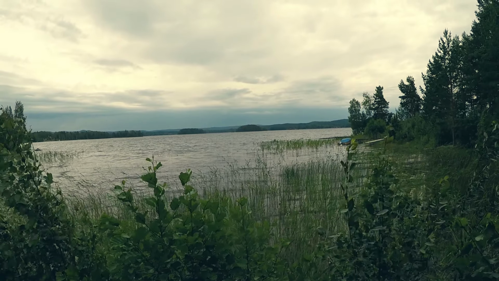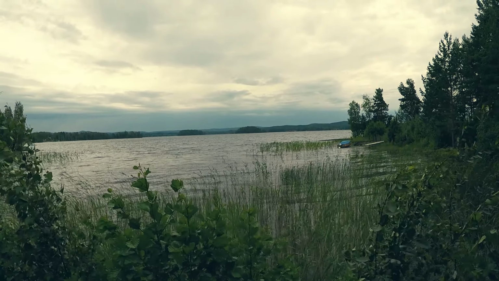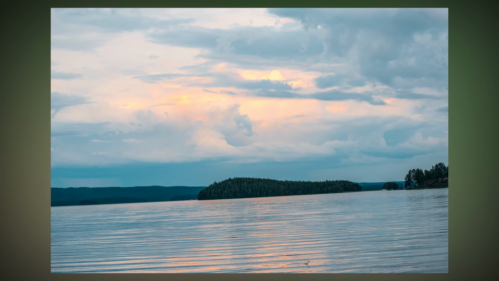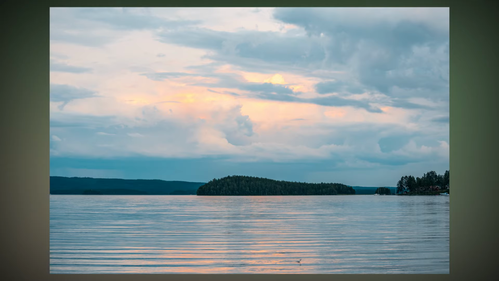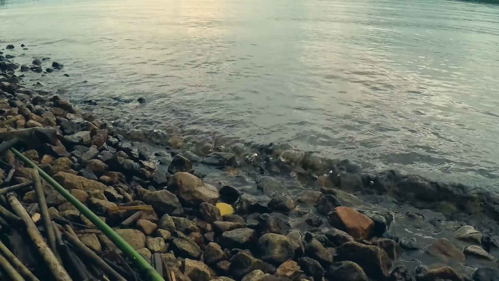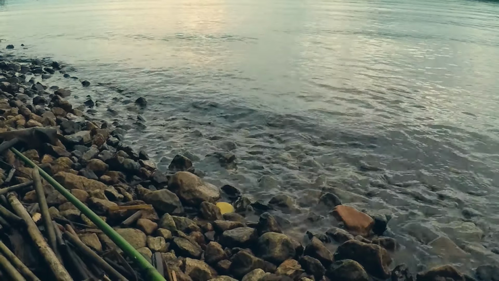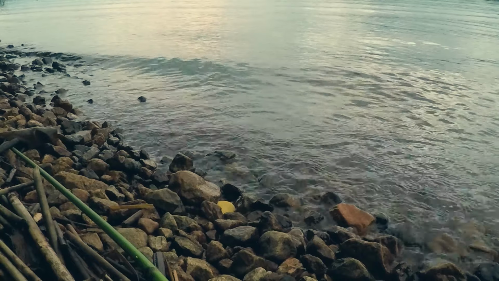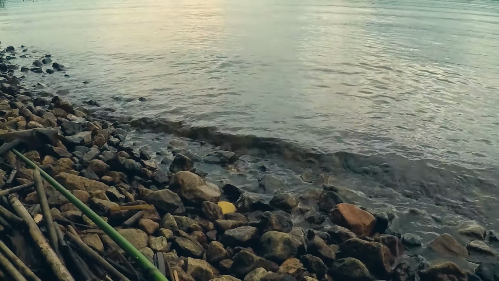Then we have an equally as important tip as the ones I've mentioned already, and that is to keep the horizon straight. We as viewers of a photo will notice if the horizon is slanting, so try to keep it straight. But don't freak out if you look back at your photos and see that the horizon is slanting, because it's easy to fix in editing.